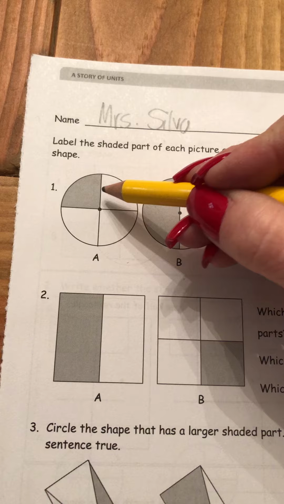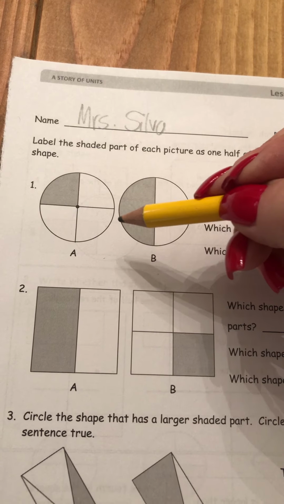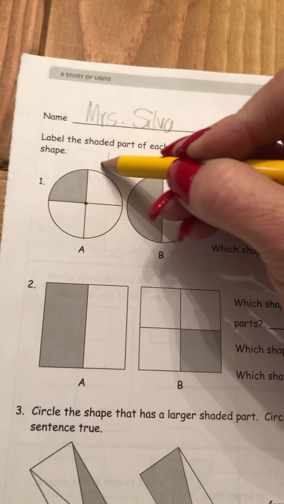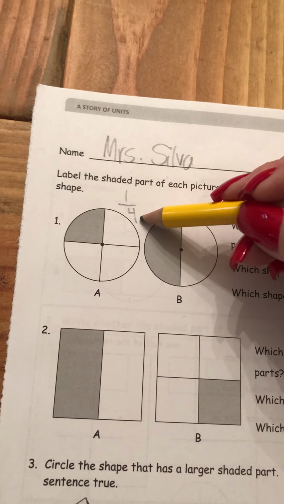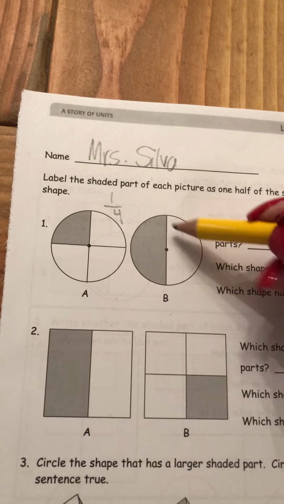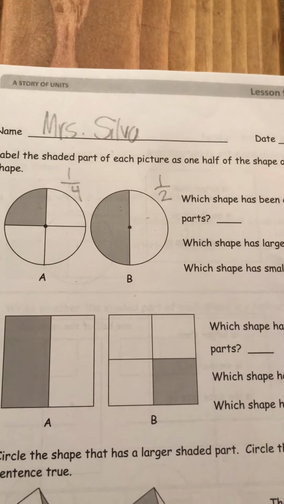So let's look. Is this 1/2 or 1/4 that's shaded? What part is that? So we know the 1/4, right? 1/4. So it goes like that. 1/4, that's a fraction. This one has 2 pieces, and how much is shaded? Good. 1/2.